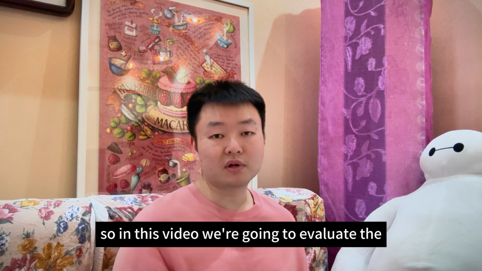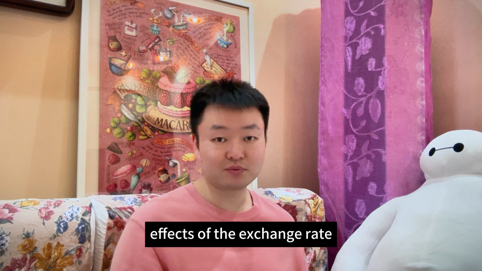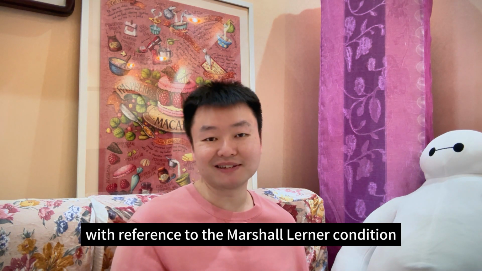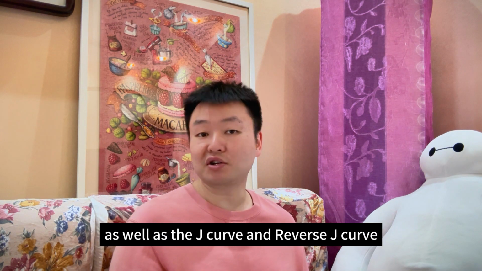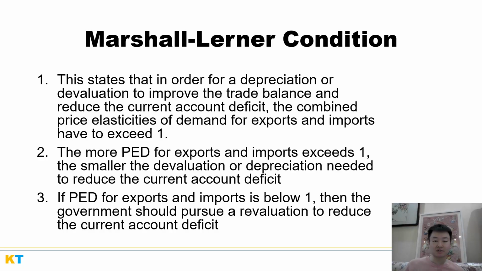So in this video, we're going to evaluate the effects of the exchange rate with reference to the Marshall-Lerner condition, as well as the J-curve and reverse J-curve. So the Marshall-Lerner condition states that in order for a depreciation or devaluation to improve the trade balance and reduce the current account deficit, the combined price elasticities of demand for exports and imports have to exceed 1.